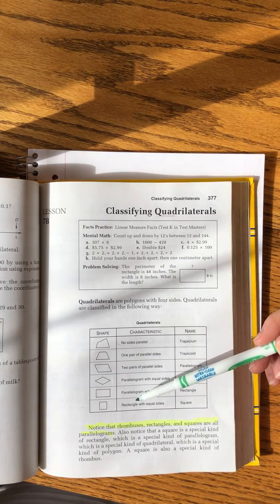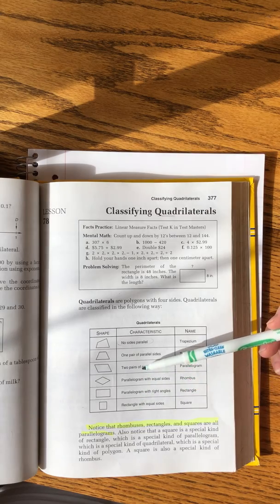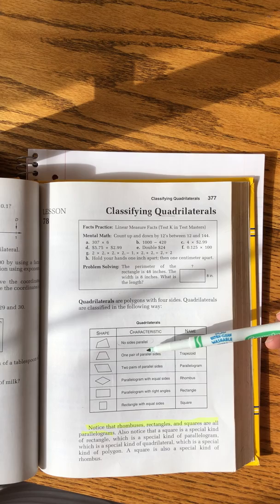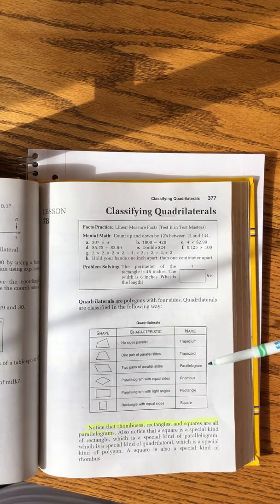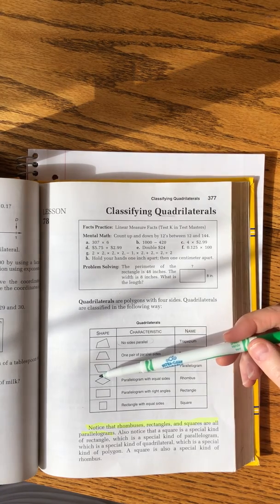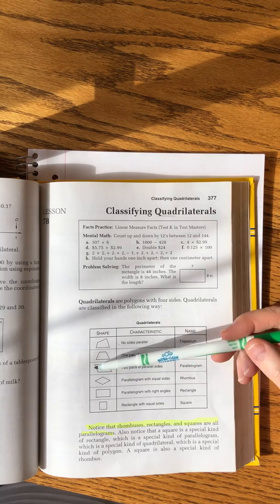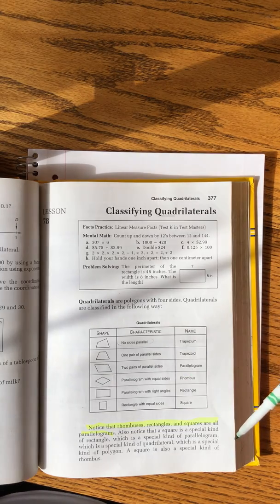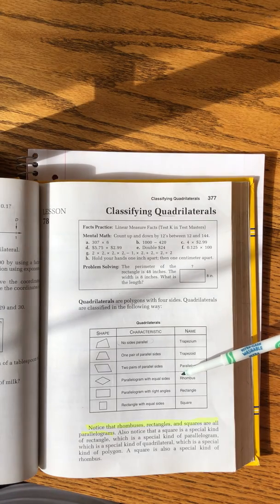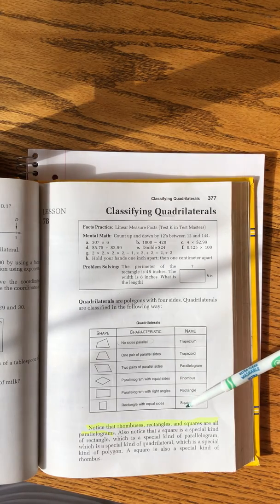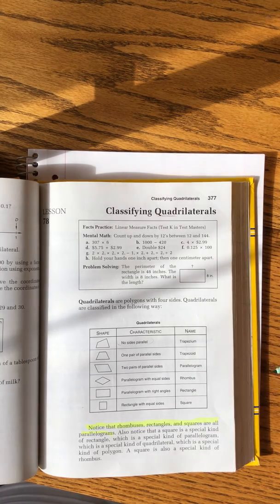All the rest of these will have two pairs of parallel sides, all of them. One pair, no pairs parallel, one pair parallel, two pairs parallel, all the way down. The broadest category is called a parallelogram, and that is any shape where one set of sides is parallel and the other set of sides is parallel. A parallelogram is the broadest category. These three are all kinds of parallelograms, so we're getting more specific here.